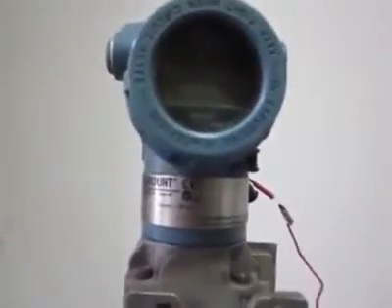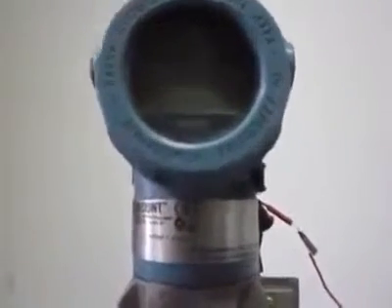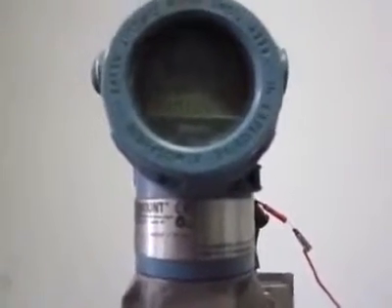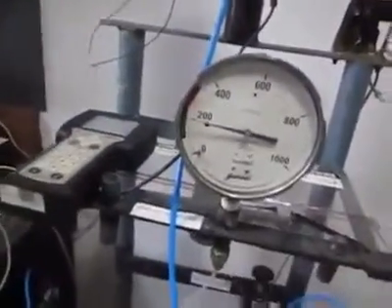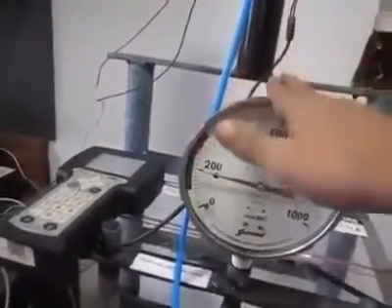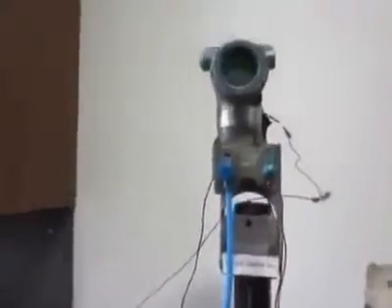Now see, this is going to near about 200 mm of WC, going to be 200 mm of WC in this. And at the same time my pointer is at 200. This and this are comparing with each other. This is a master gauge, and the value which I am getting over here is totally accurate.